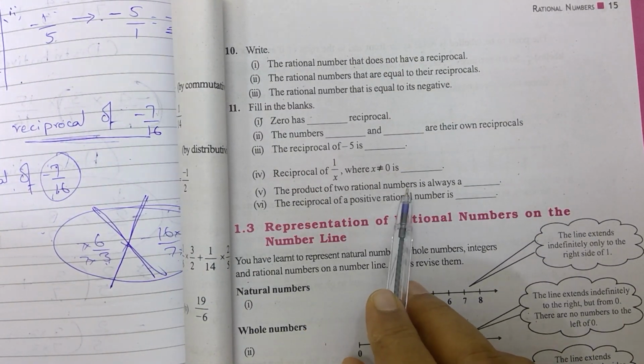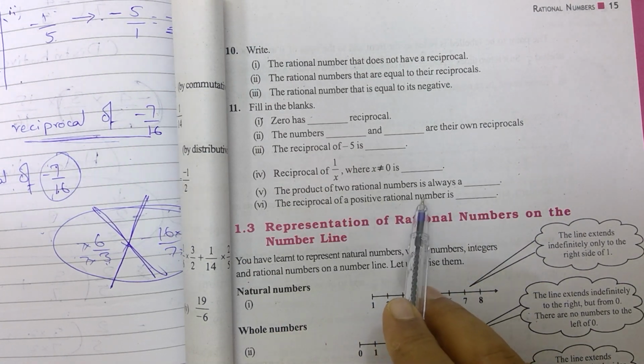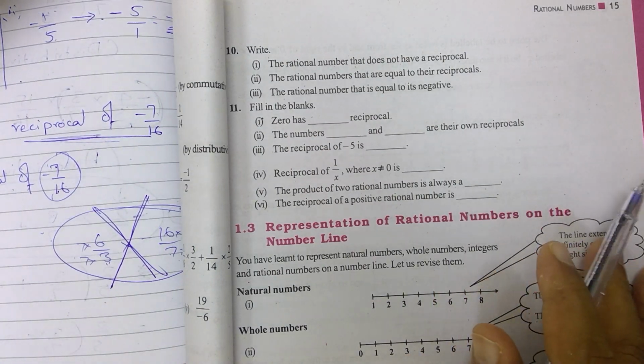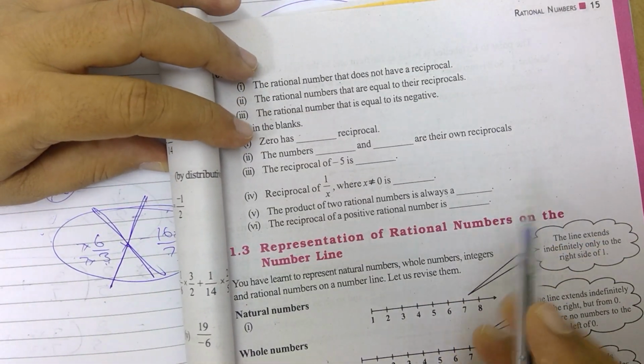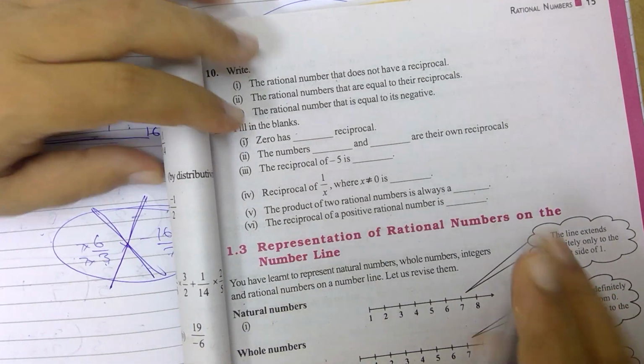The product of two rational numbers is always a rational number. In closure property we have studied. The reciprocal of a positive rational number is positive. We have shown before. Now representation of rational numbers, let us see in the third video.